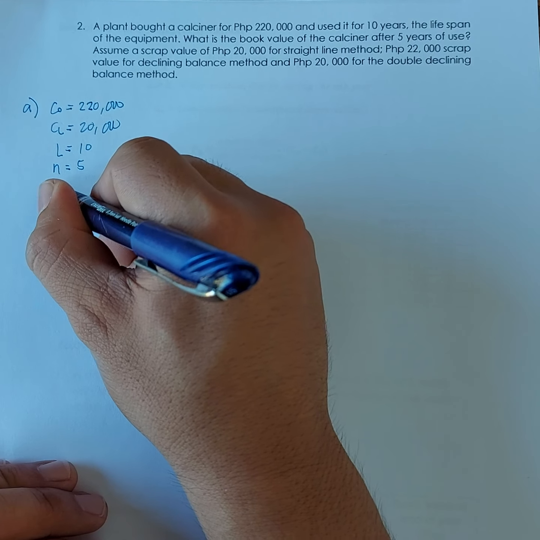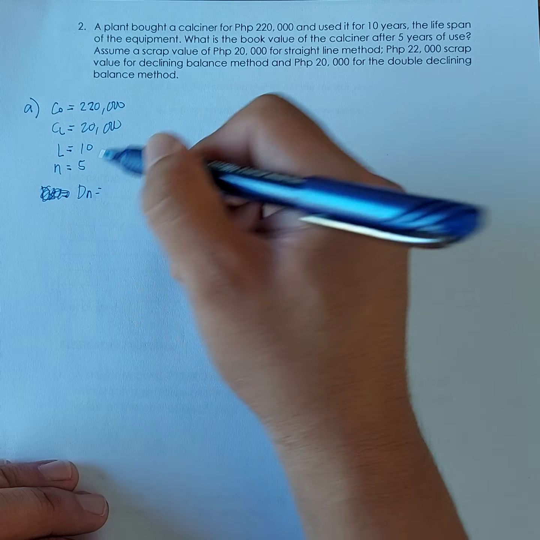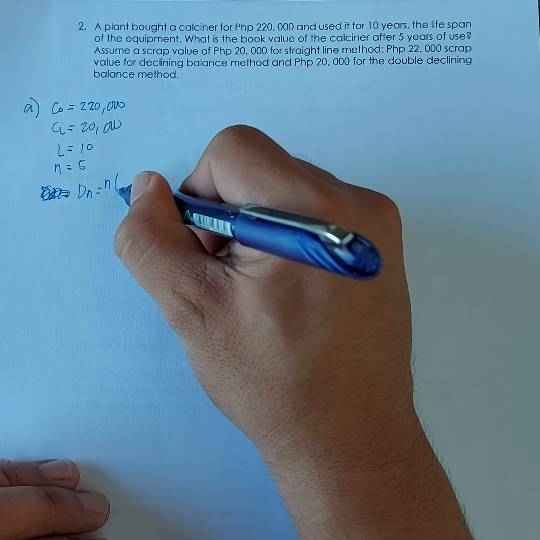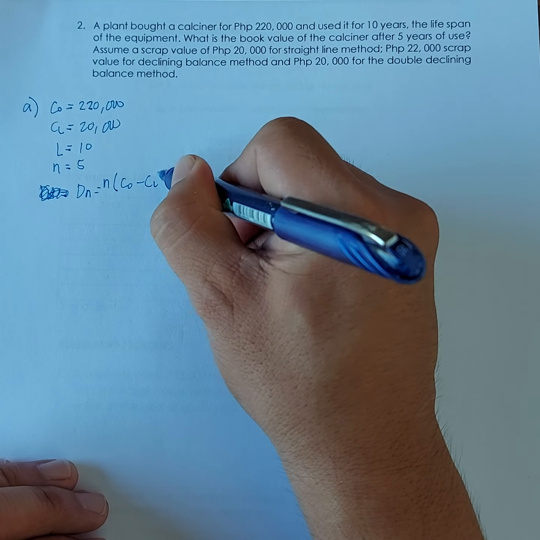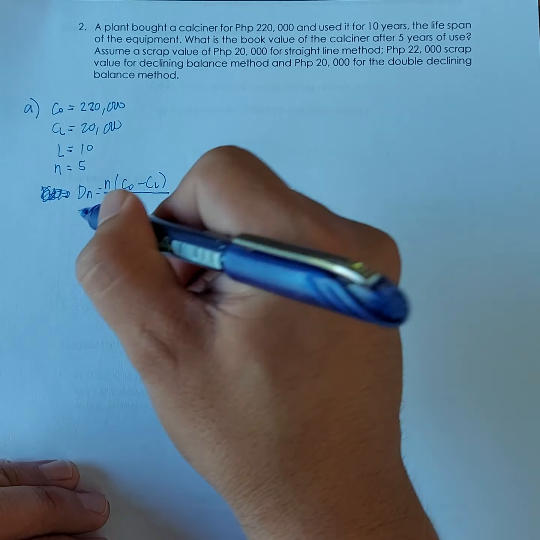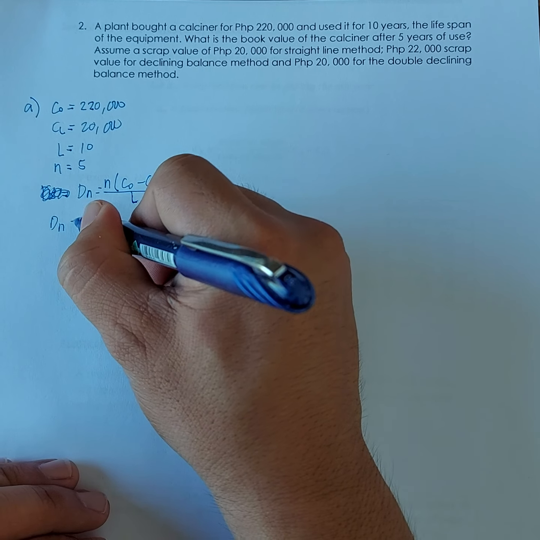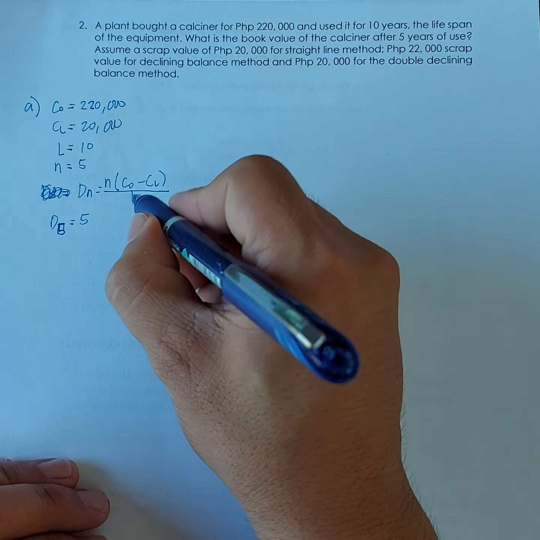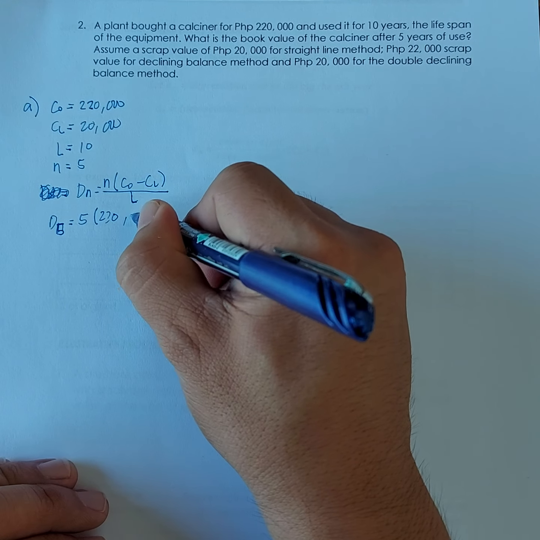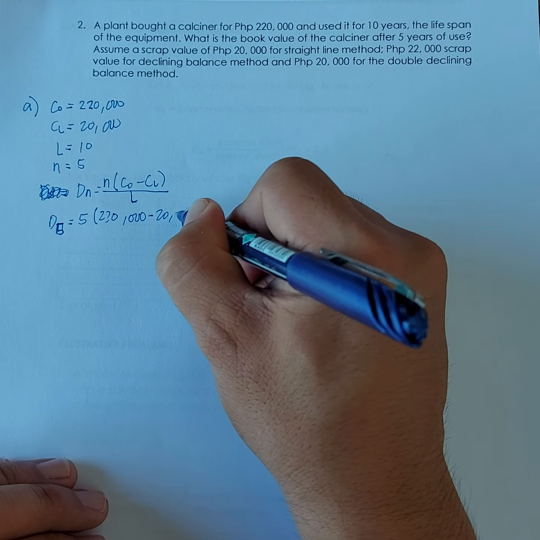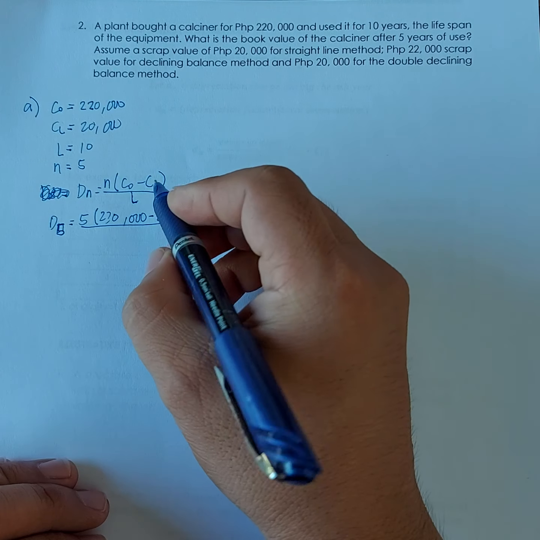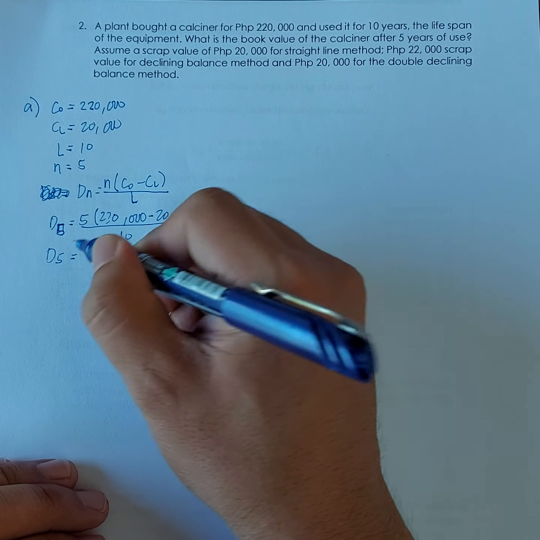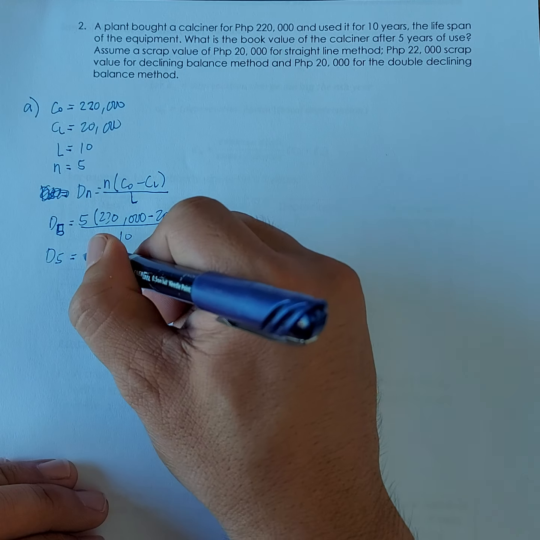In case you forgot the formula for straight line, dn equals CO minus CL all over L. So D sub 5 is equal to 220,000 minus 20,000 divided by 10.